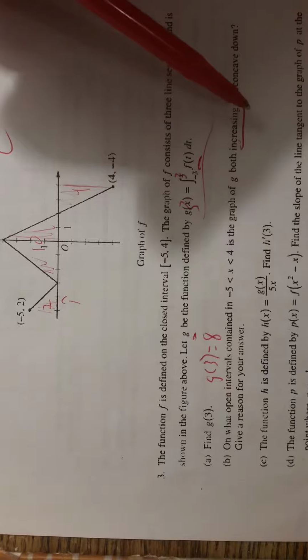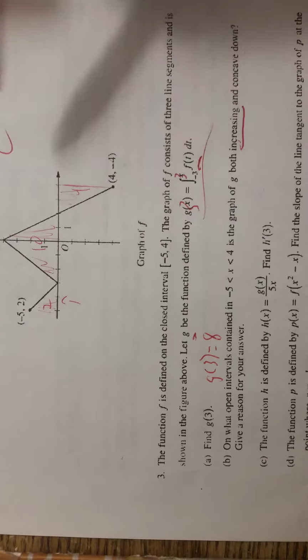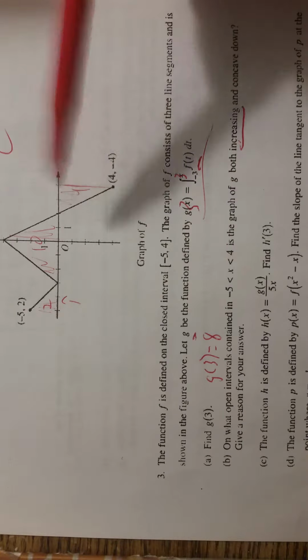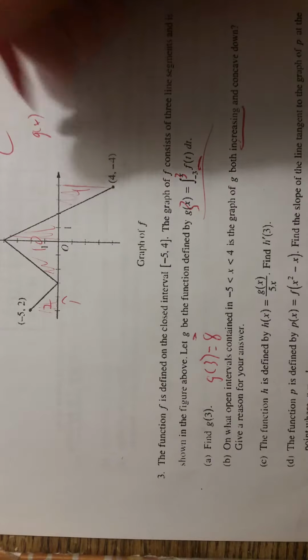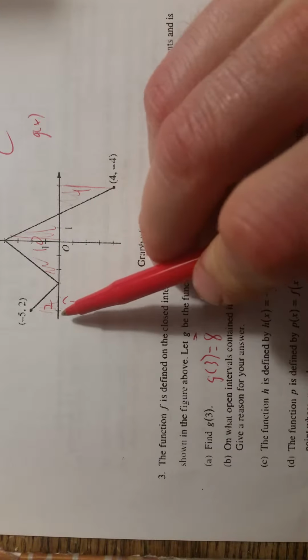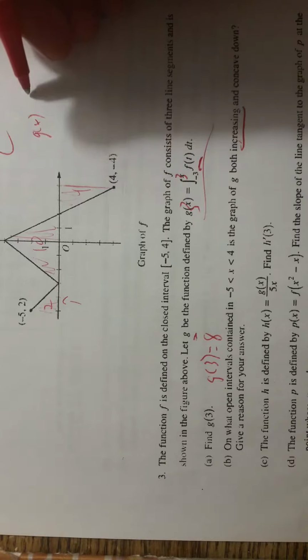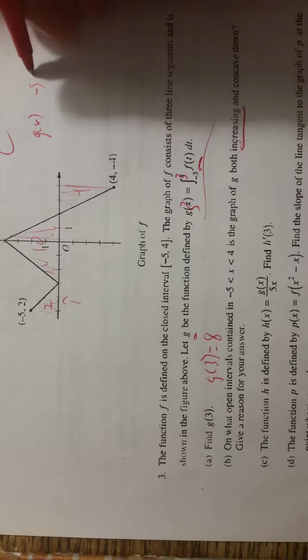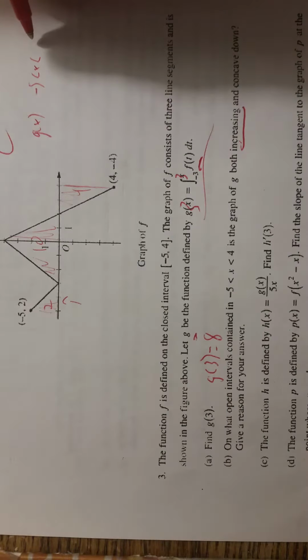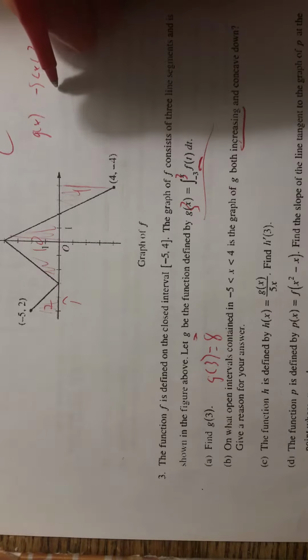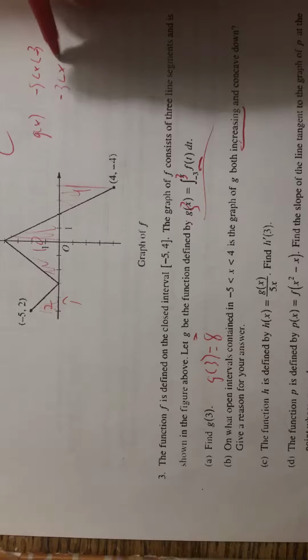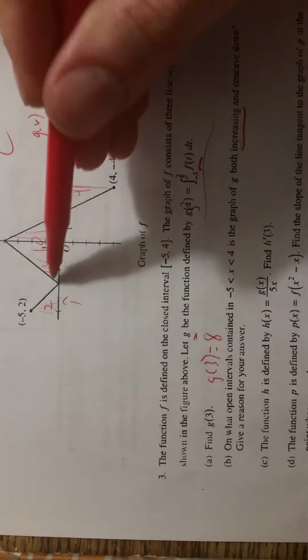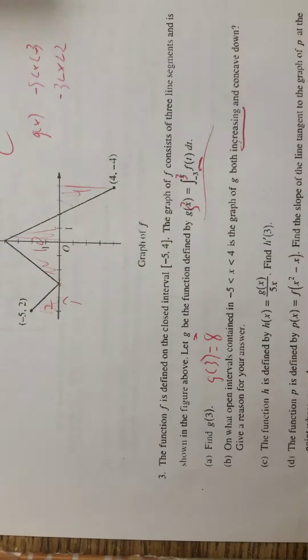g is going to be increasing when its derivative is positive. Look up here, this is the derivative. That means g of x is going to be increasing, it looks to me, from -5 to -3, rather, -3 to 2. Do you see? And then right here, it's not increasing or decreasing.